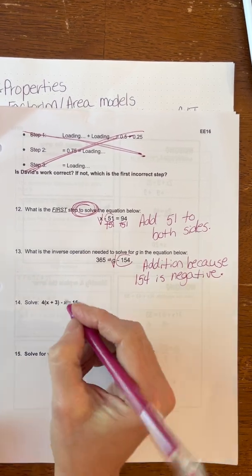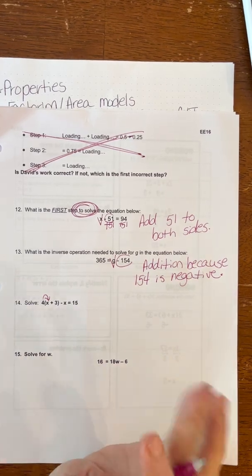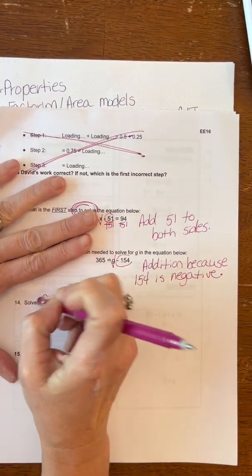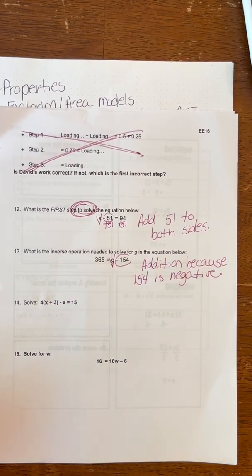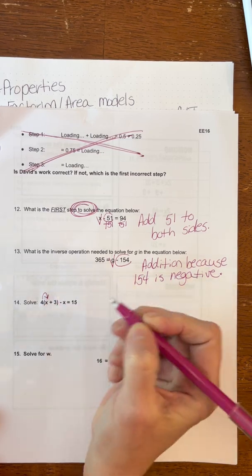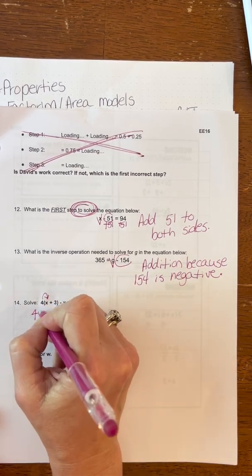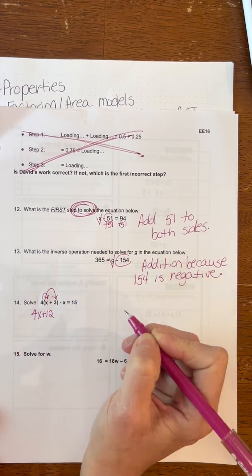Okay. So now let's solve 4 times x. All right. I'm going to be solving these kind of quick. But on your flow map, we've got to locate our expression. Now we've got the distributive property. 4 times x is 4x. 4 times 3 is 12.